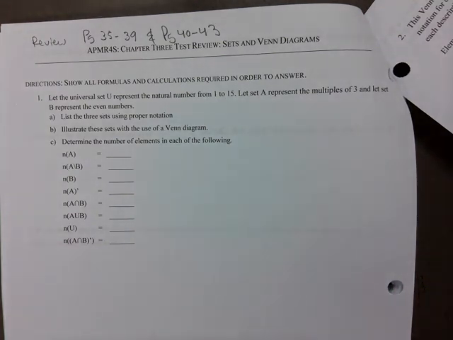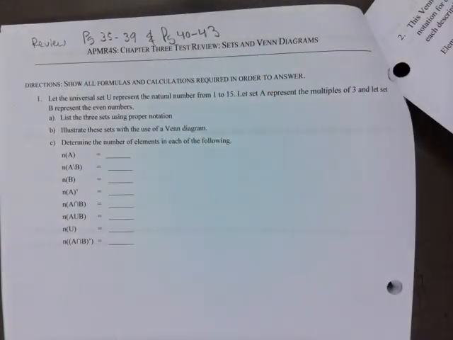All right. So I'm going to post the key to this as well. It has 2 and 3.